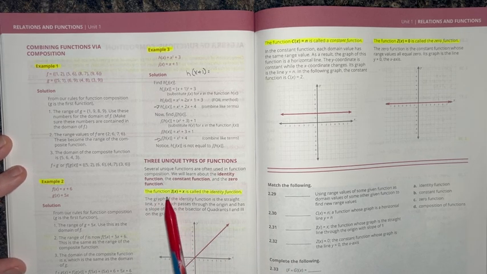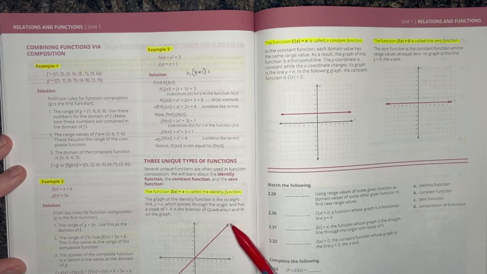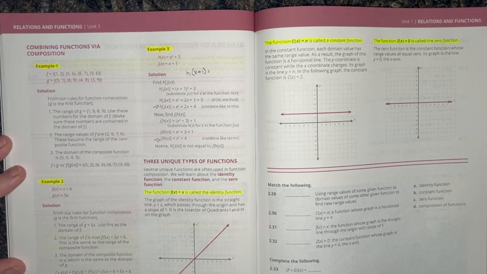The first one is I of x equals x. It's called the identity function. The graph of the identity function is a straight line where y equals x, passes through the origin, and has a slope of 1. It bisects quadrants 1 and 3, right? 1, 2, 3, 4.